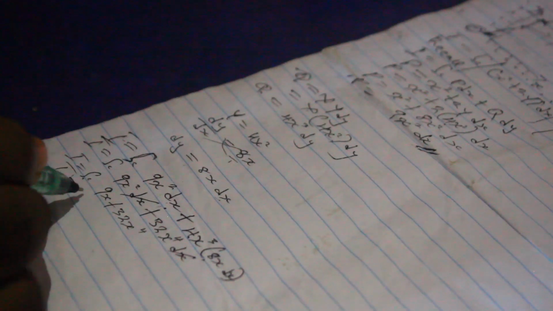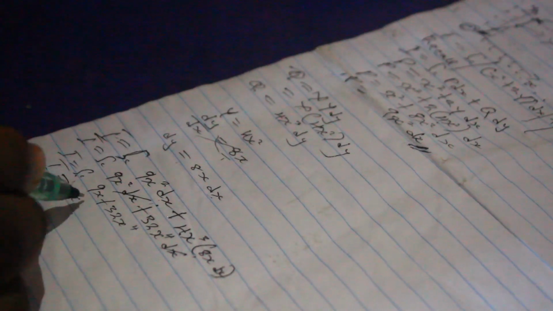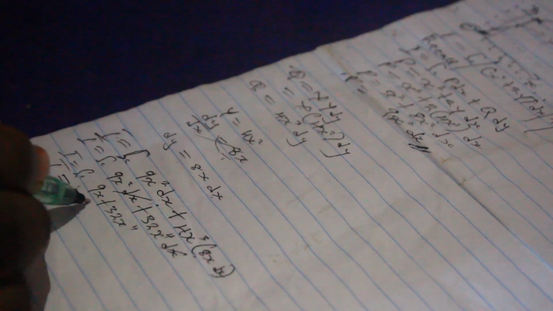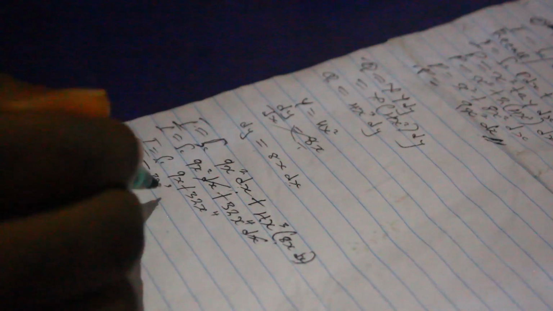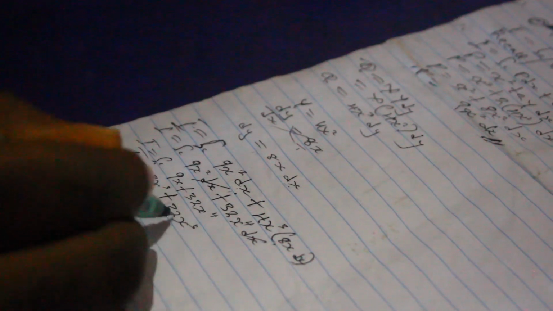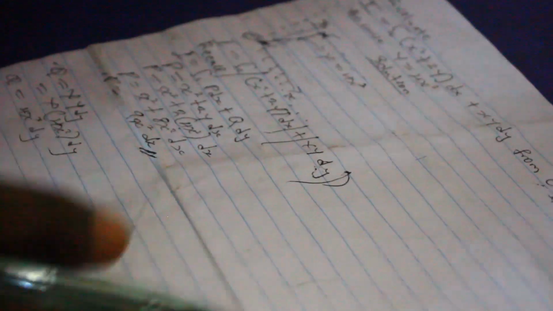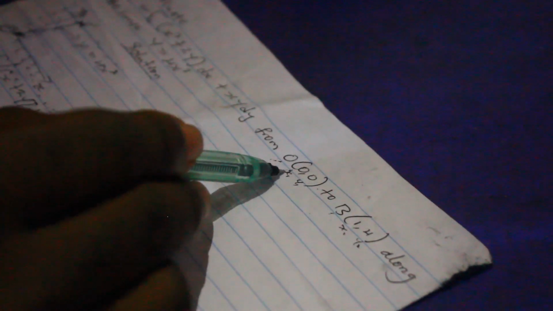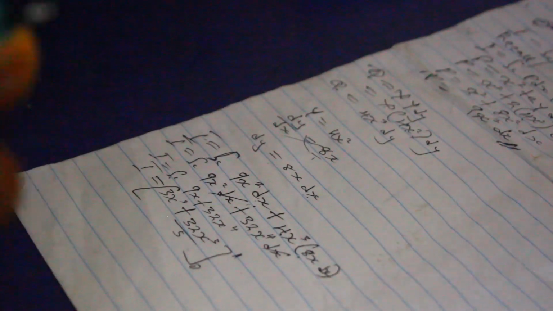If you remove this integral sign, this I will now be equal to, if you integrate 9x, you are going to have 3x to the power of what? 3. 3 plus 1 over 3 plus 1. If you know your integral very well, this is how it is going to be. Plus 32x to the power of 4 plus 1 is 5, all over 5. So recall that in the problem, our x coordinates are x1 is 0, x2 is 1. So we are going to substitute x from 0 to 1. This is now our problem.